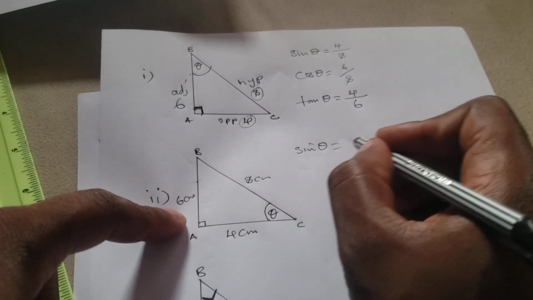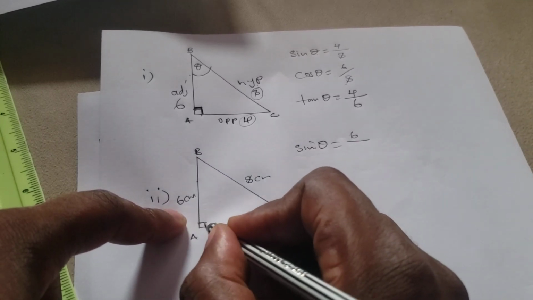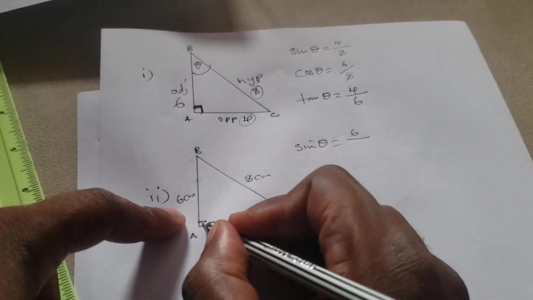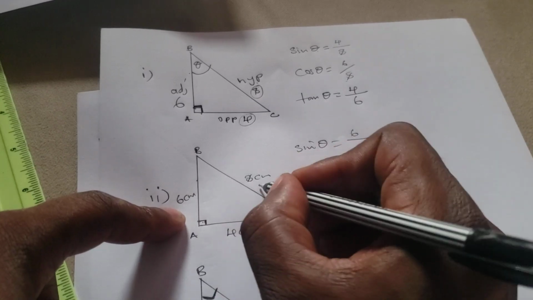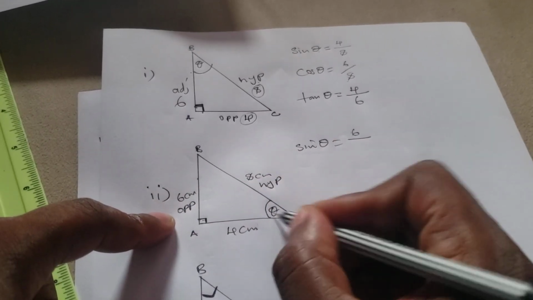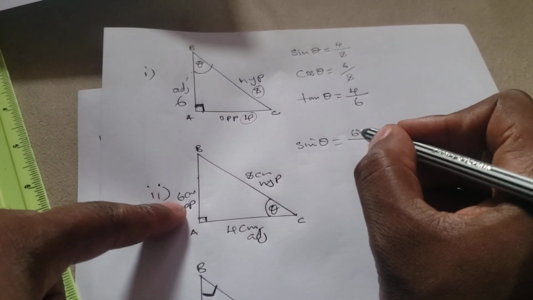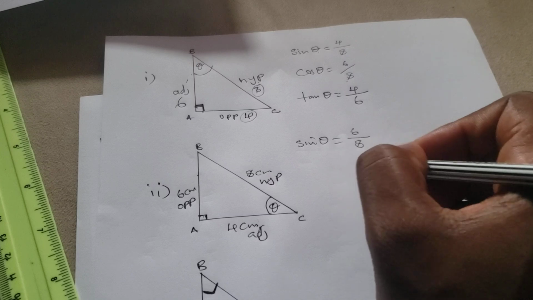So it is opposite over hypotenuse, so our opposite would be 6. What about our hypotenuse? Our hypotenuse is that. Because of that 90, this will be adjacent. So hypotenuse is this, opposite is that according to this angle, then adjacent is that. So we say opposite over hypotenuse, so to be 6 over 8.